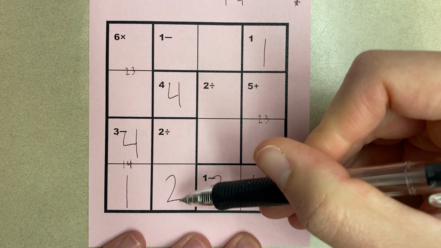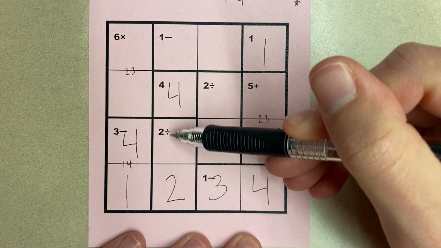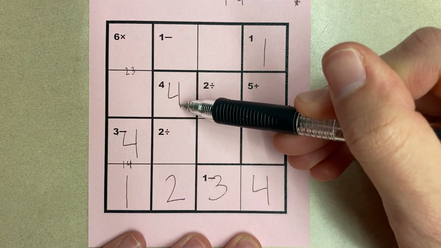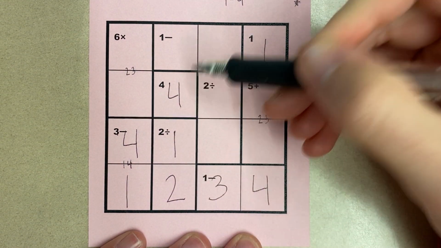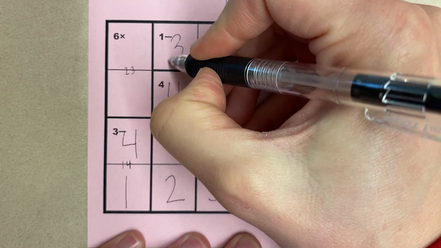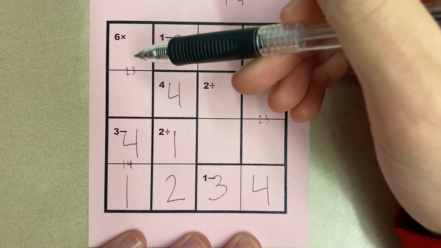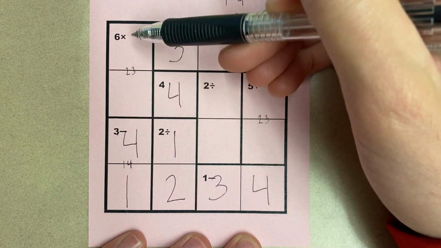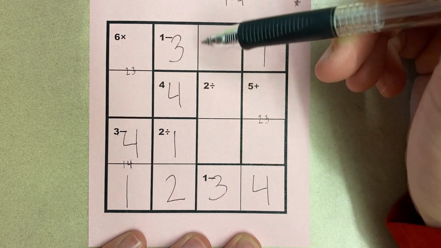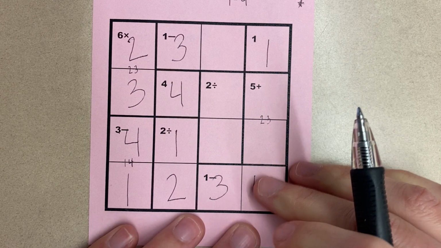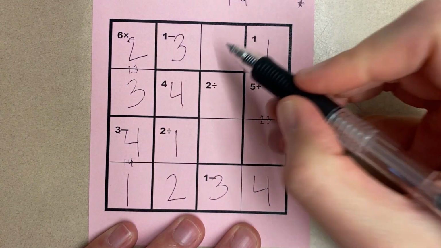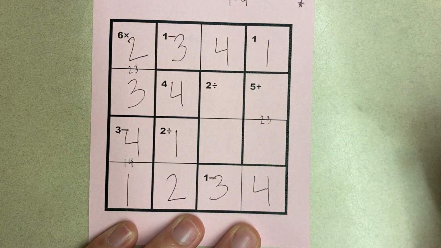And then let's look here, there's already a 4. So this could have been 4 divided by 2, but there's already a 4 there, so it's going to be 2 divided by 1. And then looking at this column, this has to be a 3, because that's the only thing left. Coming over here, this was going to be a 2 and a 3, but I know now this can't be a 3 because there's already a 3 here. So that's going to be a 2, that's going to be a 3. Then in this row, the only thing left is a 4.